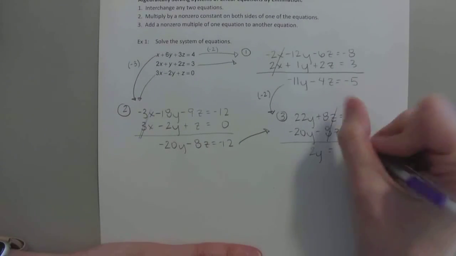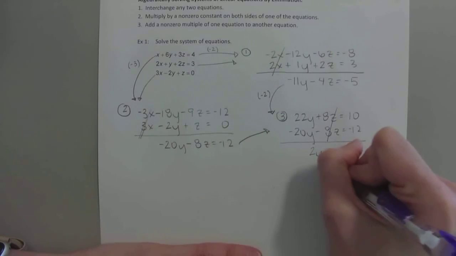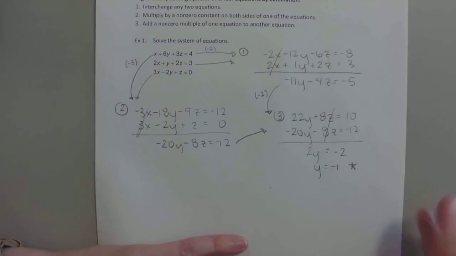So here, the 22 minus 20 will give us a 2y. The z's will cancel, and you're left with -2. So y is what?